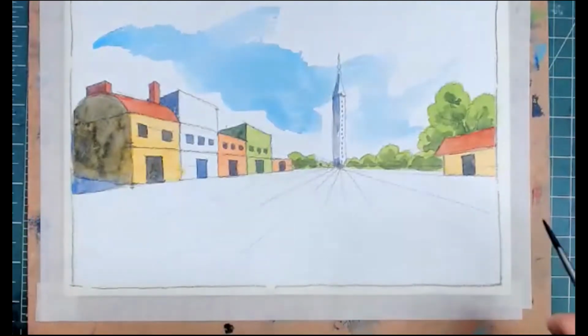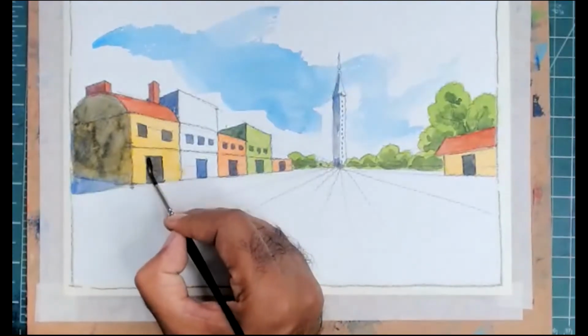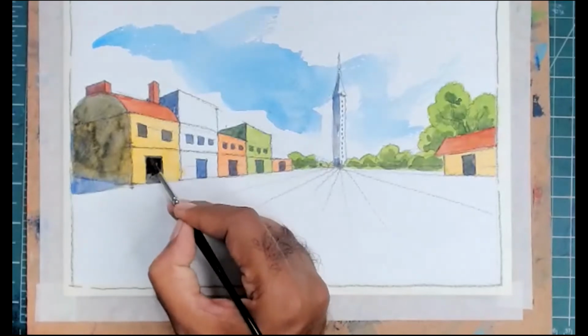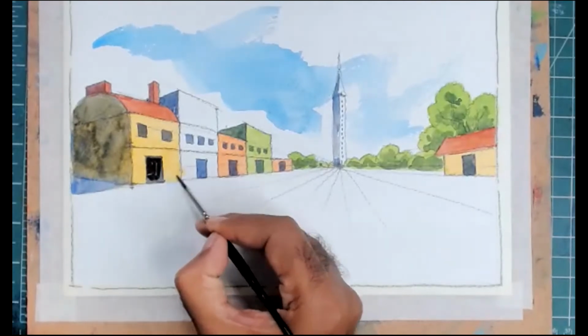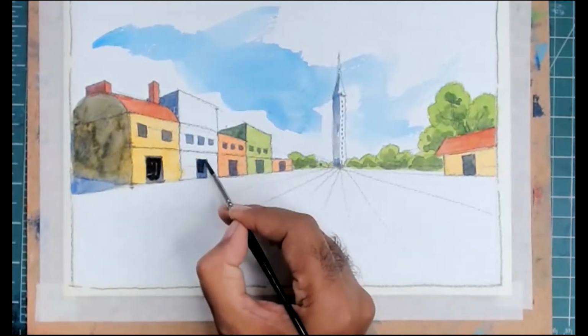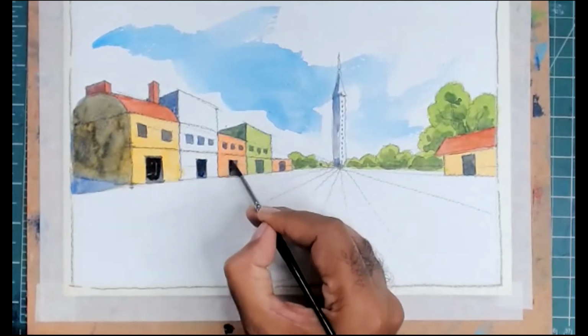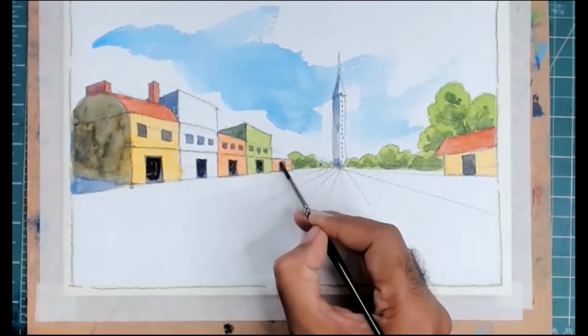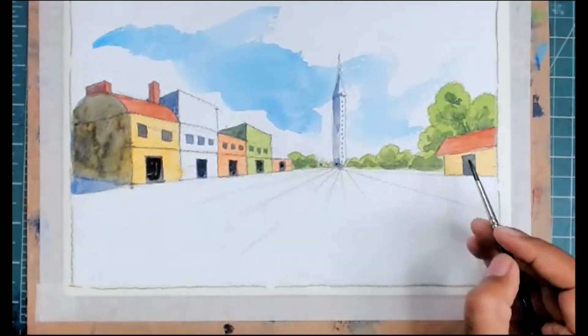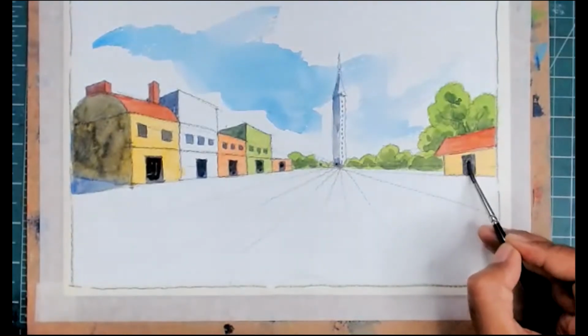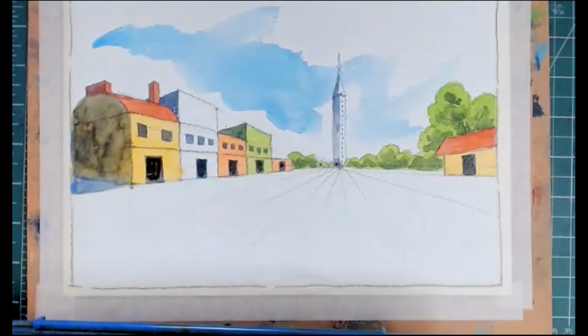I'll apply this only for a few places, maybe only for the doors. So I want to make these doors darker. So I'm applying this darker color only for the doors. Now the doors are darker like this.